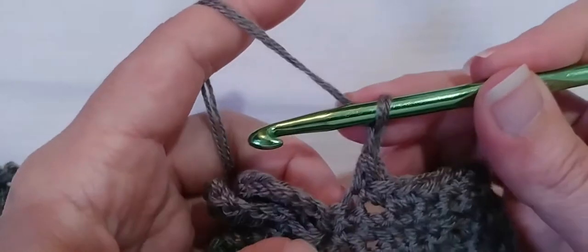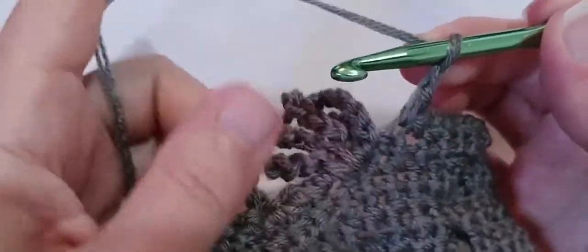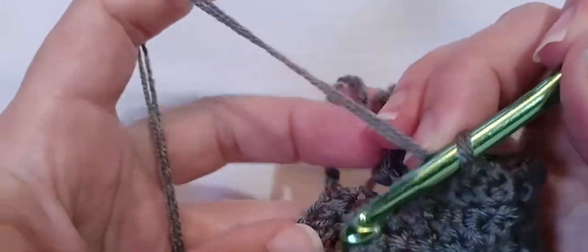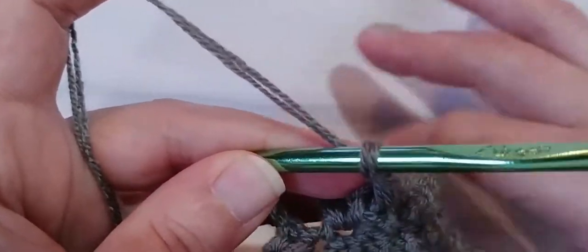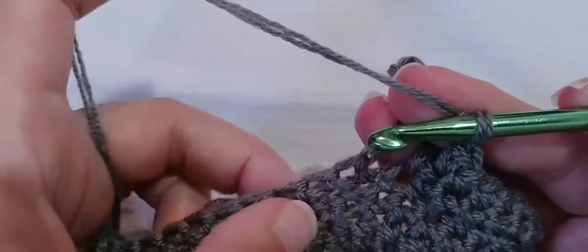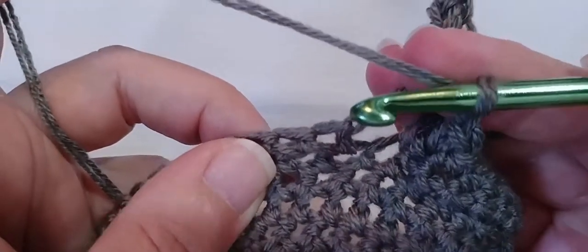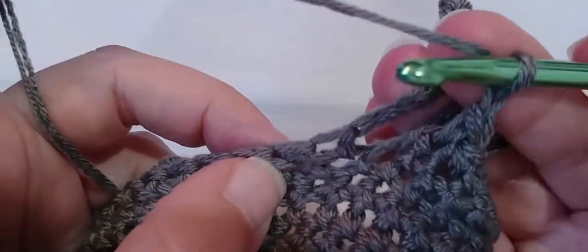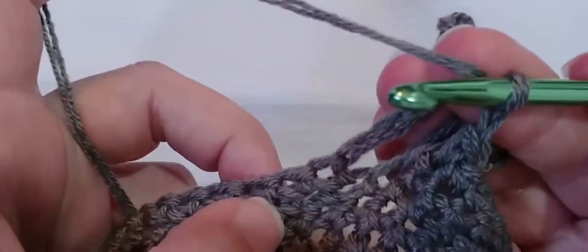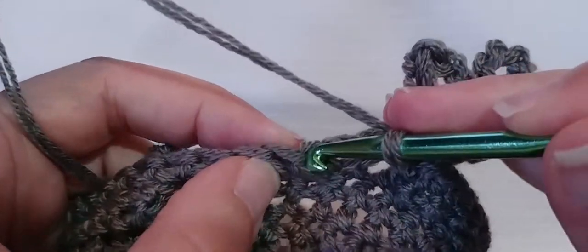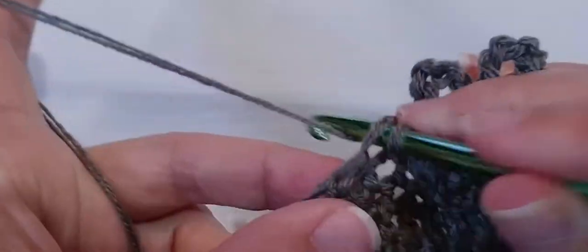Okay, chain 1, hop over to the left side of these loops and move them forward or away from you. Okay, and we're going to put a single crochet into that first available single crochet. It's attached to this left loop. Okay, and we're going to make 9 single crochets again.